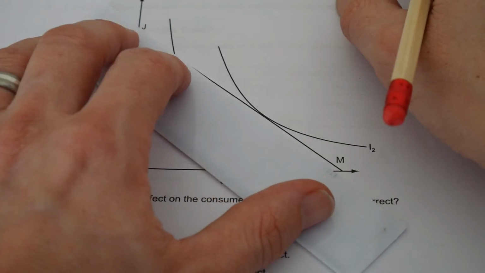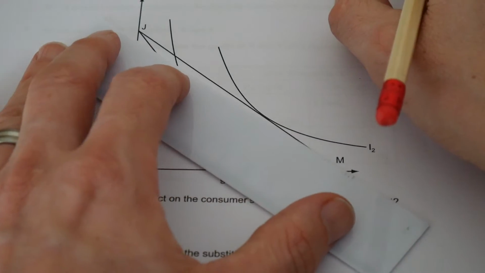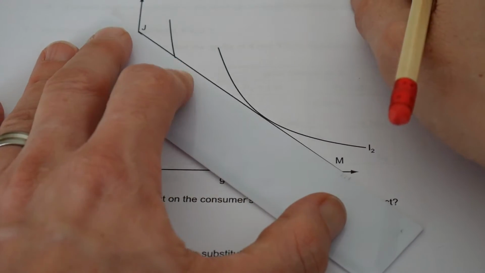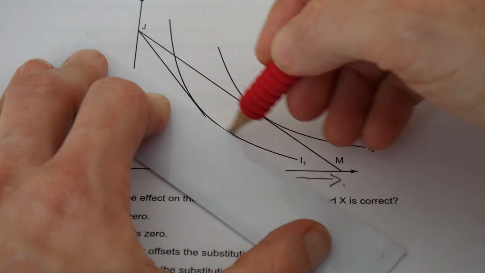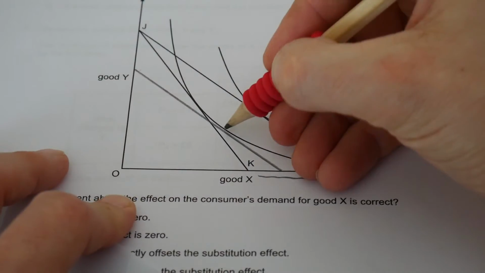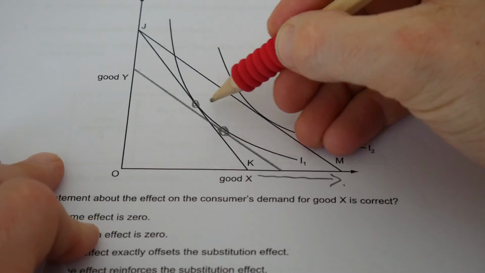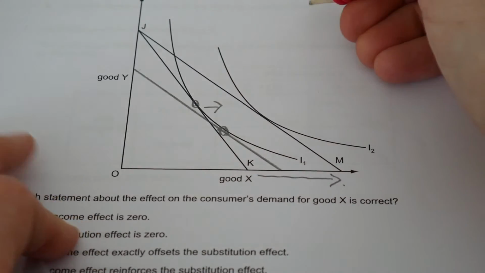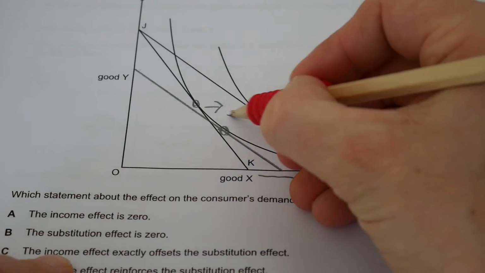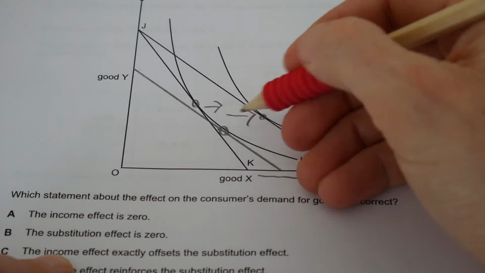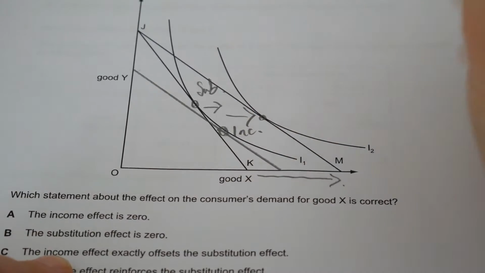The consumer can afford to buy more of this good. There is a positive income effect here. And if we just remove that income effect by going to the new budget constraint, then we reach a line which is just tangential to this point on the original indifference curve. From here through to here, we can see the substitution effect, and from here to here we can see the income effect. So this is our substitution effect, and this is our income effect.